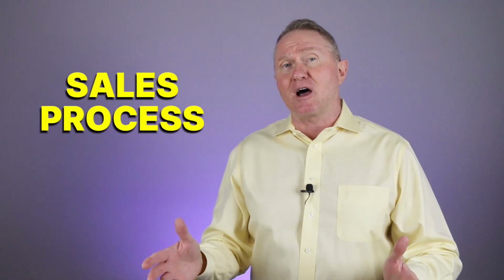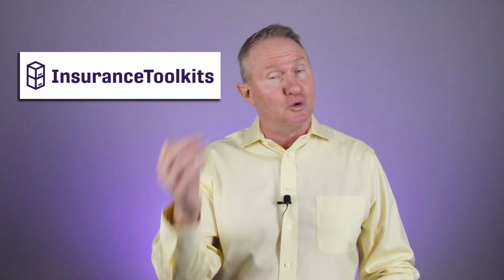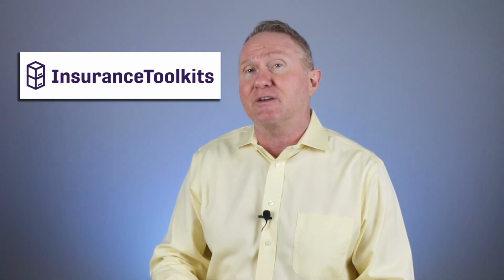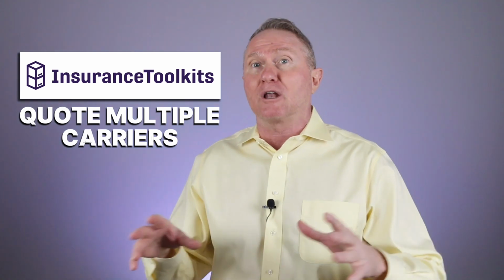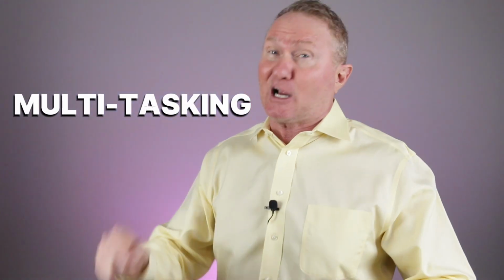As far as the sales process and electronic applications are concerned, we suggest using something called the Insurance Toolkits software, as this is going to give you a way to quote multiple carriers while assisting you in the field underwriting process. And by the way, guys, if you're not already good with technology and multitasking, then selling final expense, selling any type of insurance remotely is probably not going to work for you. You have to have strong basic computer skills and be comfortable with using the technology. You're going to need to get good with multitasking, like really fast.